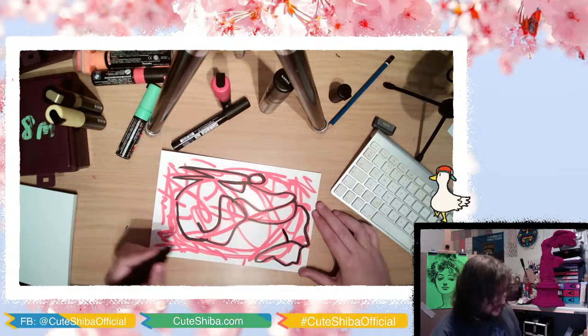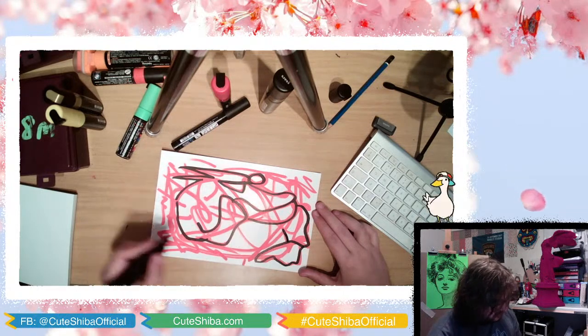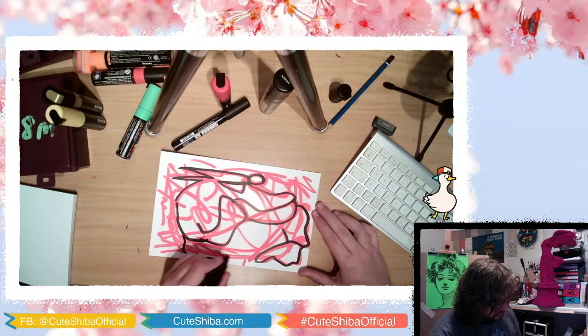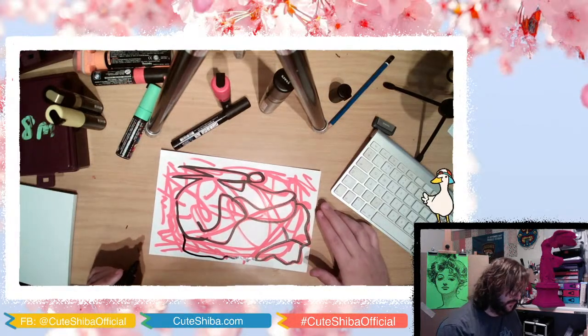That is pointing down at something. We need to complete his body. We'll just complete it like that anyway.